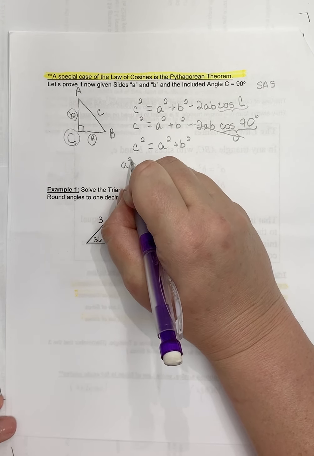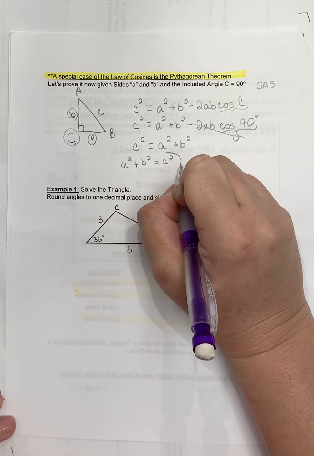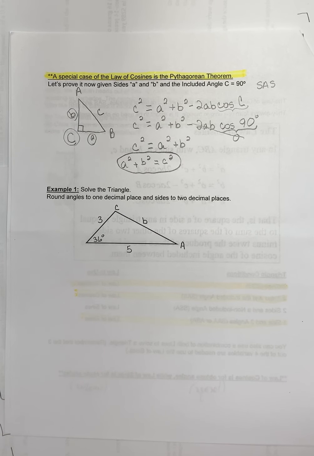Or if we rewrite it, there is our beloved Pythagorean theorem. And so that's actually where the Pythagorean theorem came from. That's how it was derived, from the law of cosines using a right triangle. And we also know that we can only use the Pythagorean theorem with a right triangle. So there we go. Okay, let's go on to example 1.